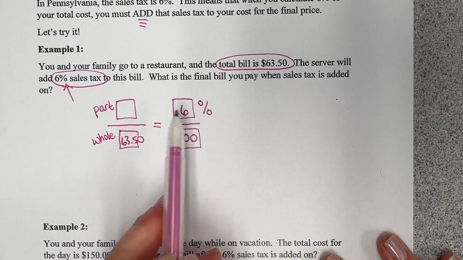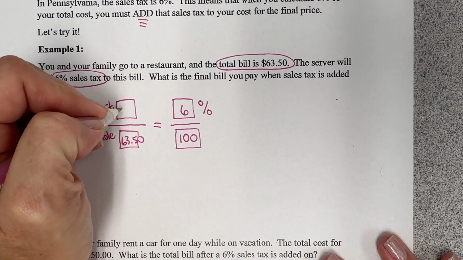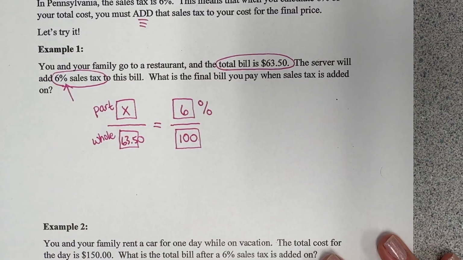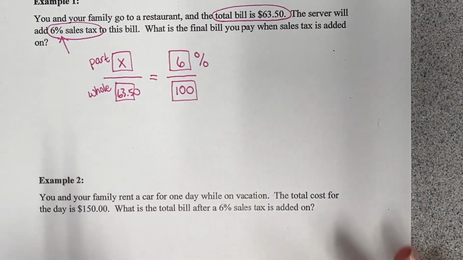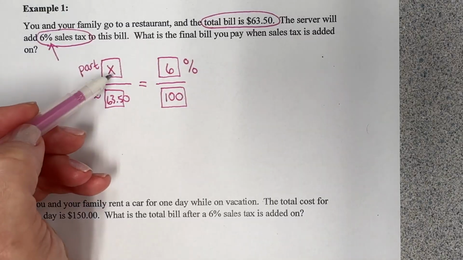Now we want to know the tax. So what's 6% of that bill? When we don't know something in math, we use the letter X to hold the place for it until we find it. Now this should look familiar. Yesterday we completed a lesson on cross multiplication to solve for X. So if we do that process, here we go.